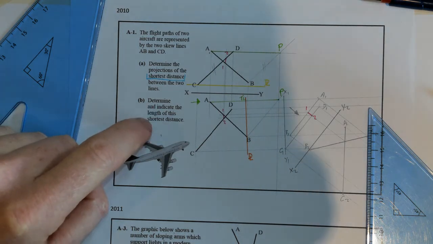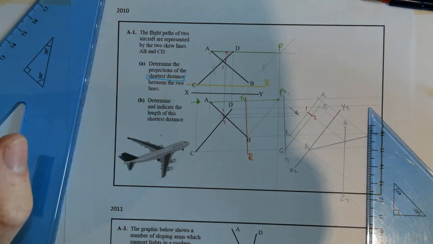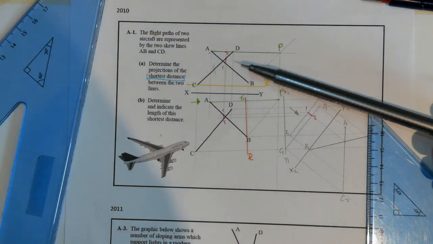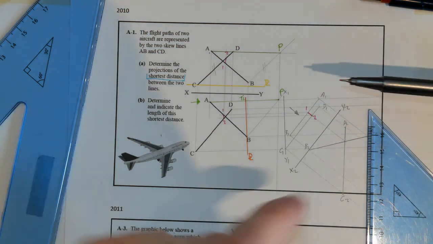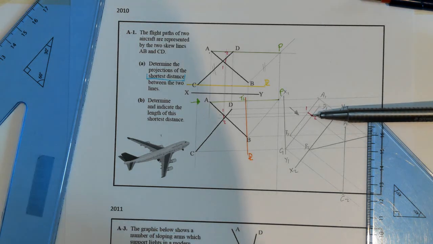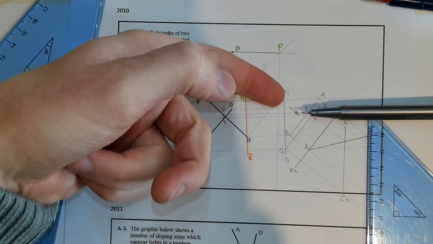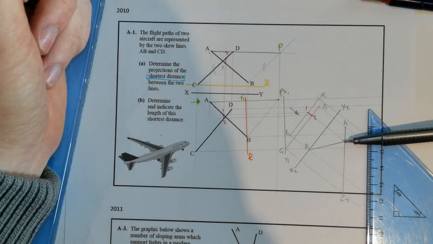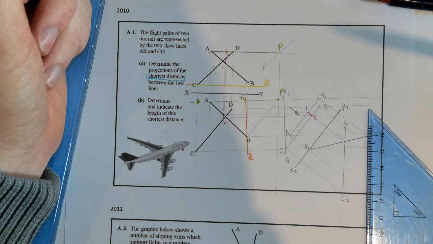Part B, determine and indicate the length of this shortest distance. Where we actually see the true length of that shortest distance is in my first auxiliary view. The reason I know this is a true length is because when I look along that line, it appears as a point in my next view.